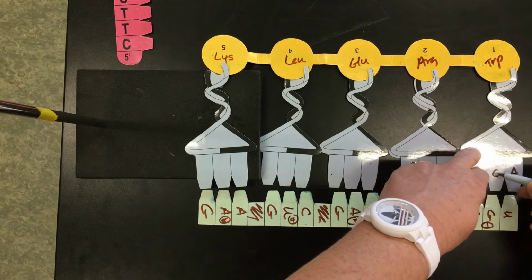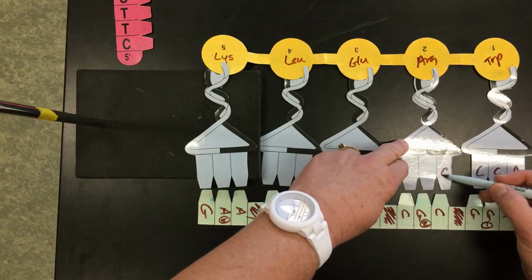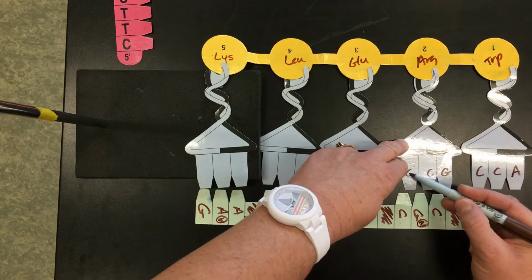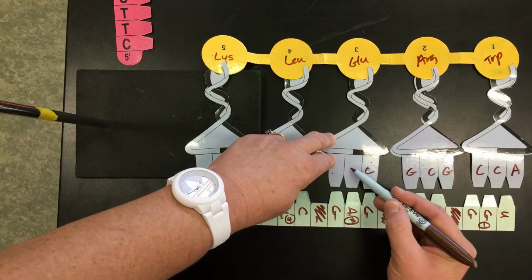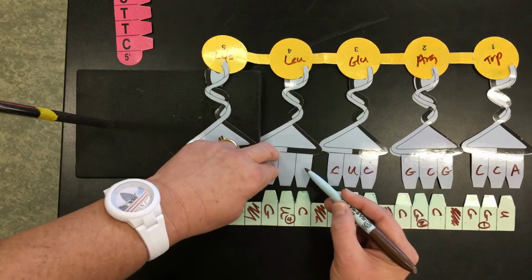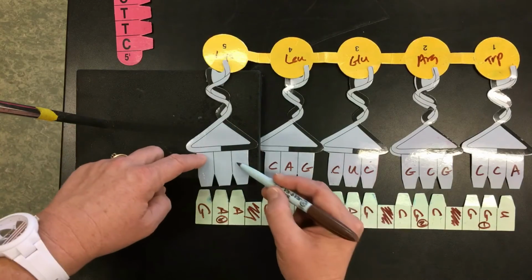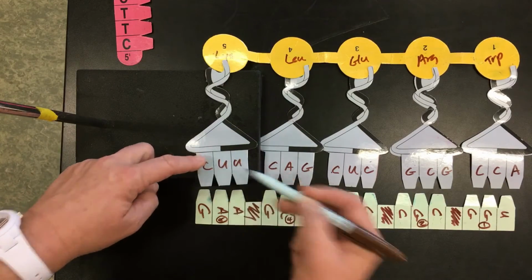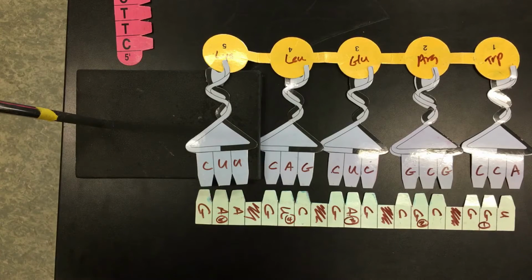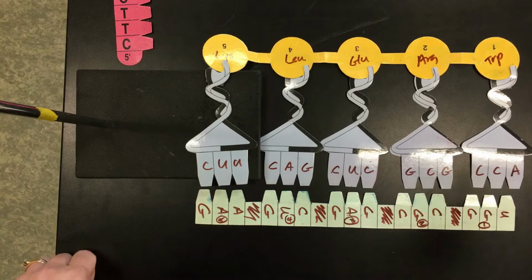And then I can go ahead and fill in my anticodons. A, C, C, G, C, G, C, U, C, G, A, C, and U, U, C. Notice I did the tRNA anticodons last because I wanted to make sure that I used my mRNA to come up with my sequence.